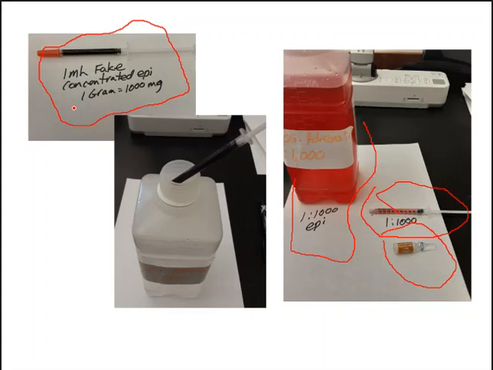But 1 gram per milliliter that has been diluted 1,000 times, instead of a 1%, would be a 0.1 or 1/10% concentration. But this 1/10% is still super concentrated, so we're going to have to dilute that even more.